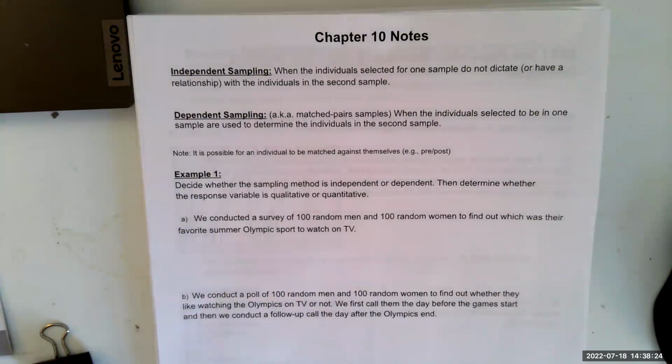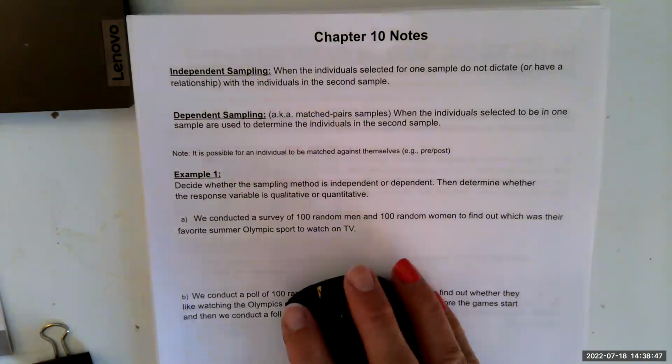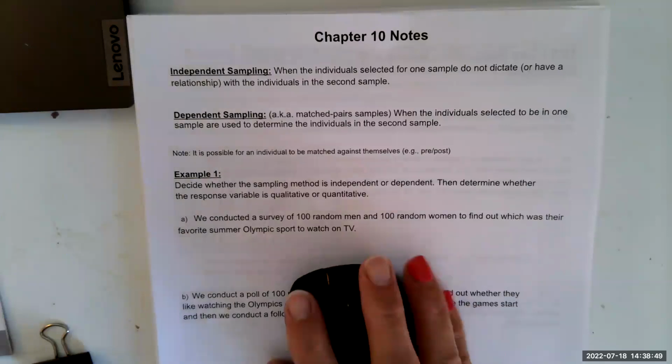So if you recall, back in chapter 9, we learned about hypothesis testing and deciding if a particular outcome resulted in something that was unusual enough for us to say that what we think about the population is really not true. So now in chapter 10, we are going to work with hypothesis testing, but it's all about two samples.